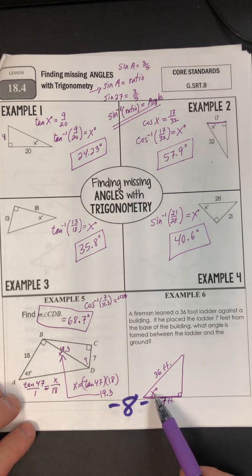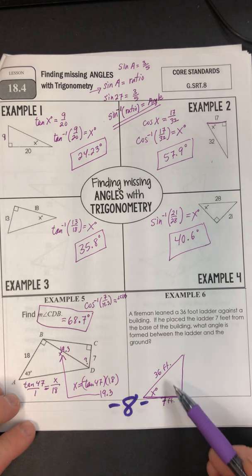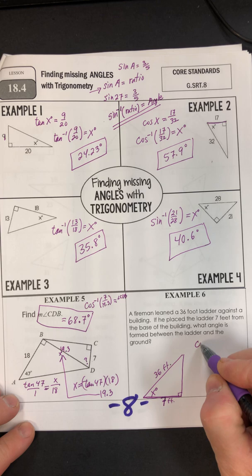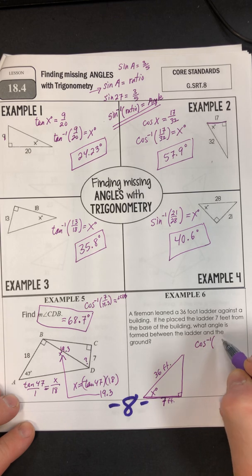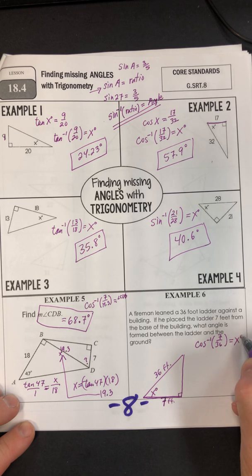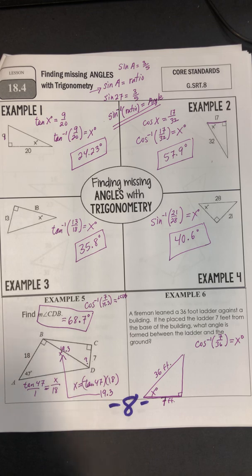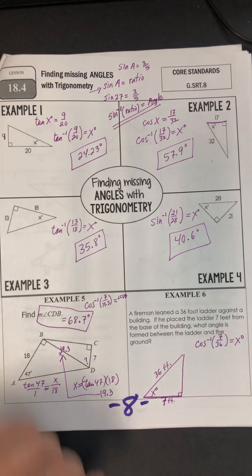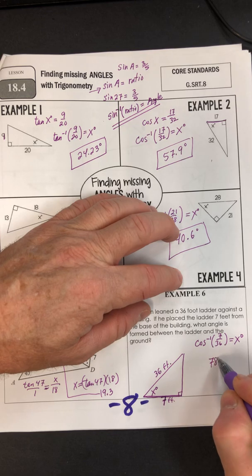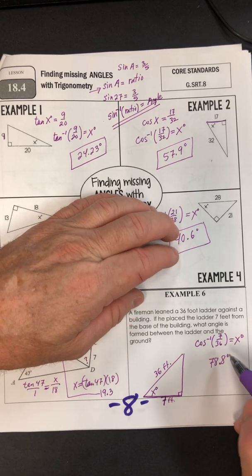So from this angle, this is the side adjacent, and this is the hypotenuse. So that means we're using cosine. So inverse cosine fraction 7 over 36, adjacent over hypotenuse, that's going to equal the angle. So on the calculator, second cosine, 7 divided by 36, enter, 78.8. So that angle is 78.8 degrees.